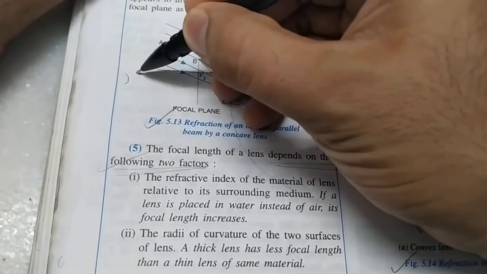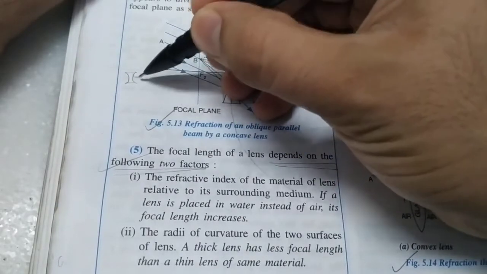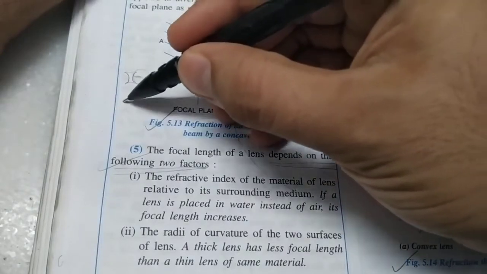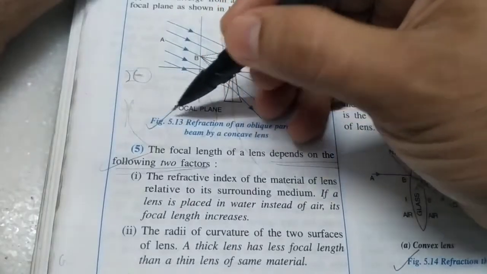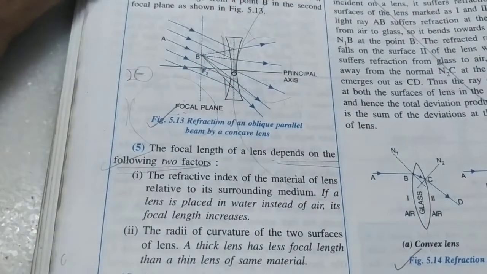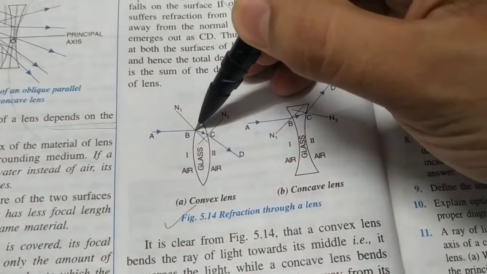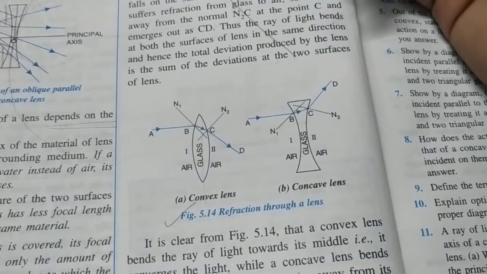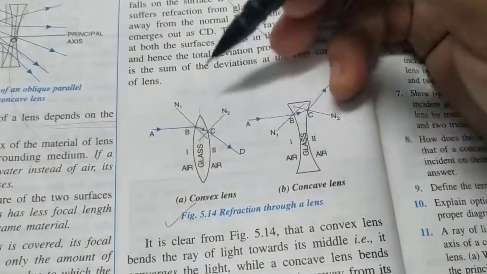If the lens has a small radius of curvature, then the focal length is also small. On the other hand, if the radius of curvature is large, then the focal length will also be large. Now, practically, the refraction actually takes place at two surfaces, first surface and second surface. But we assume the lenses to be thin enough that we draw the refraction only once at the axis point.